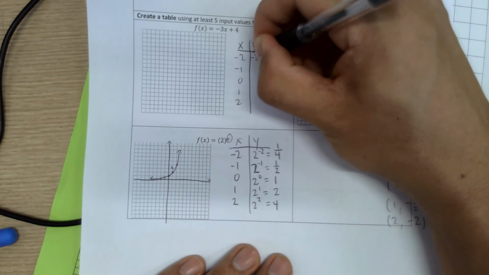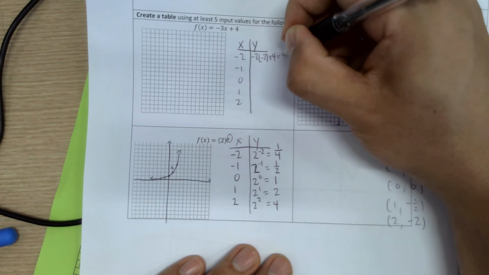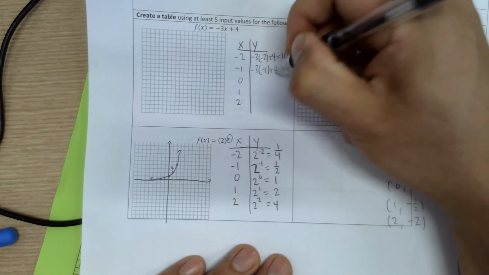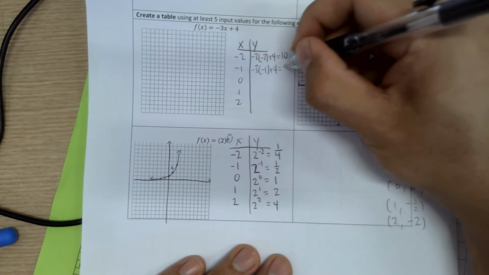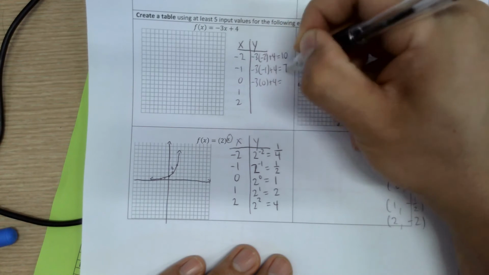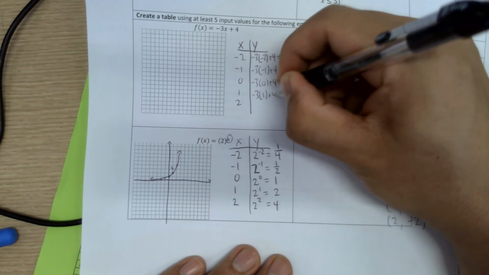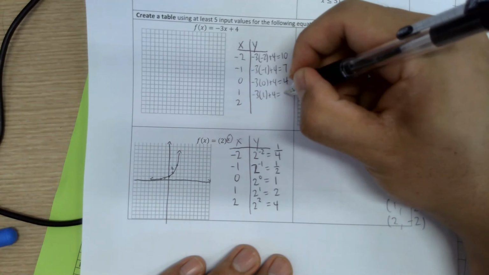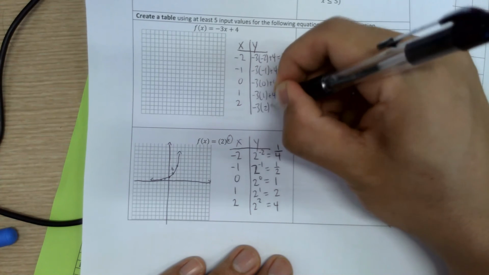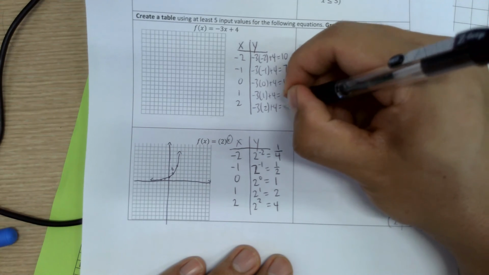So -3 times -2 plus 4 is equal to +6 plus 4, which is 10. -3 times -1 plus 4 is +3 plus 4, which is 7. Negative 3 times 0 plus 4 is 0 plus 4, which is 4. Negative 3 times 1 plus 4 is negative 3 plus 4, which is positive 1. Negative 3 times 2 plus 4 is negative 6 plus 4, which is negative 2.